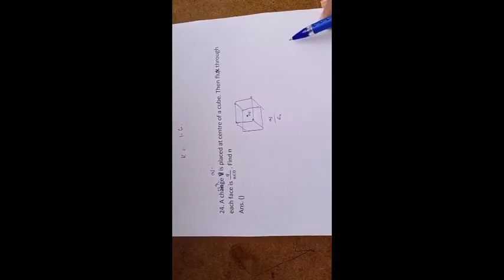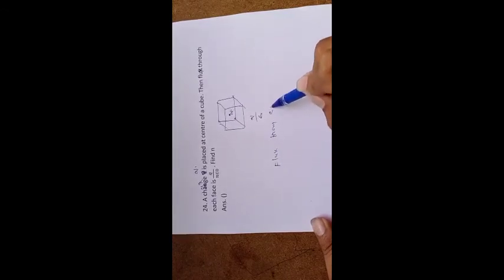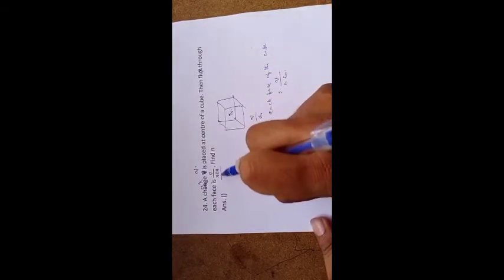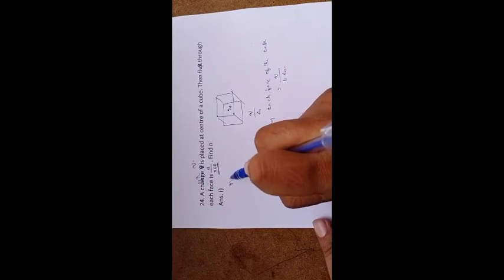The cube has 6 faces. So flux from each face of the cube is equal to q by 6 epsilon naught. They gave q by n epsilon naught, means n value is equal to 6. So answer is 6.